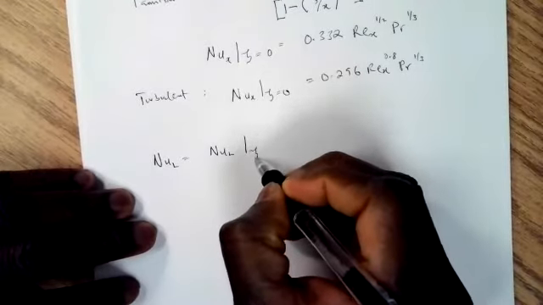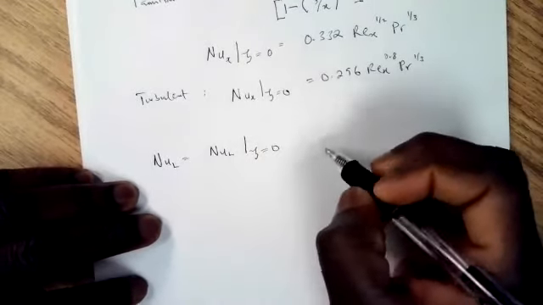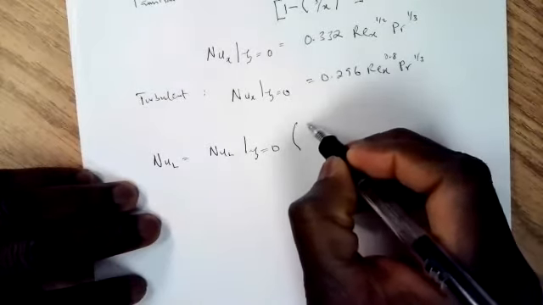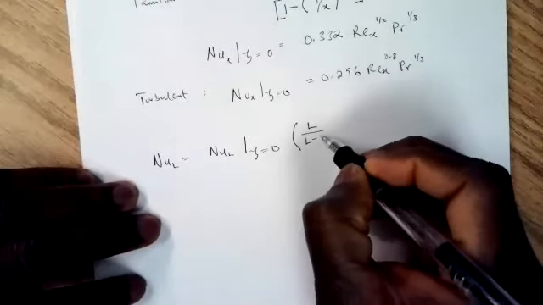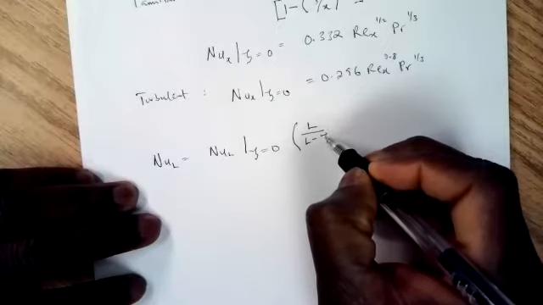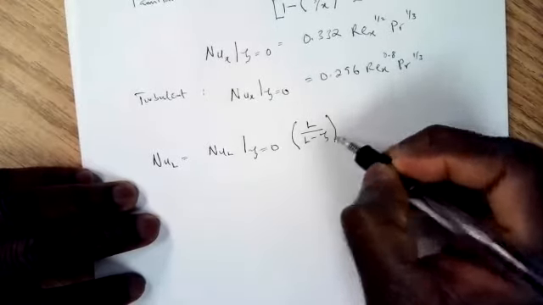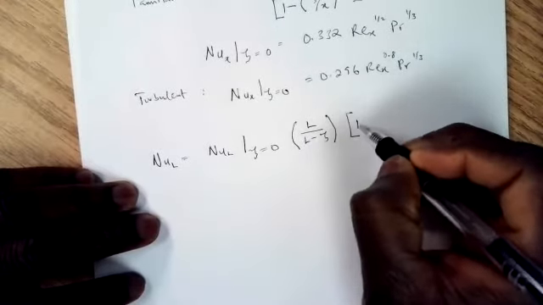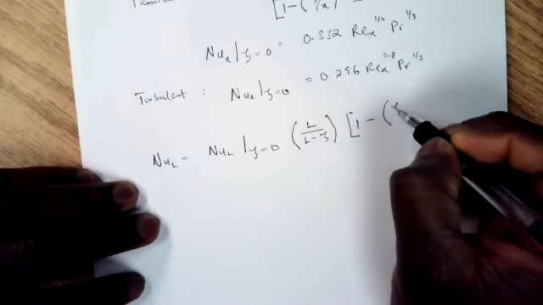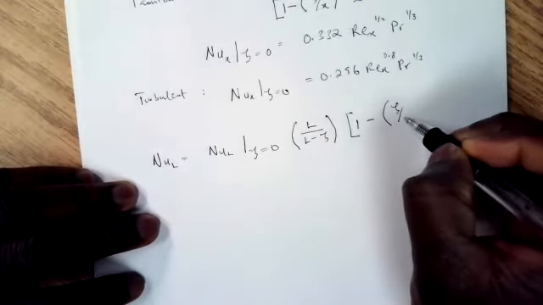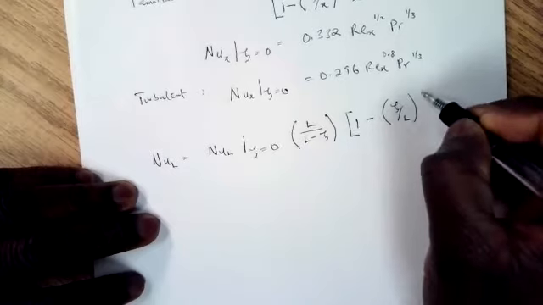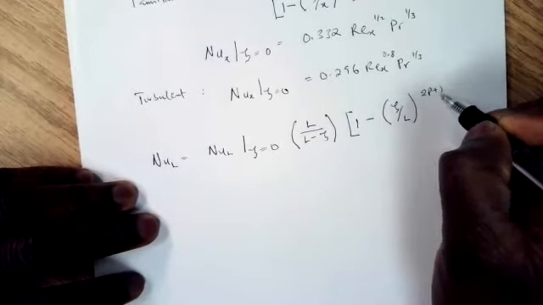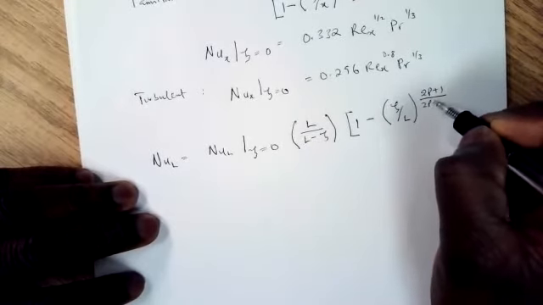At zeta equals to 0, into L over L minus, L here being the entire length. Okay. Minus 2p plus 1, 2p plus 2.